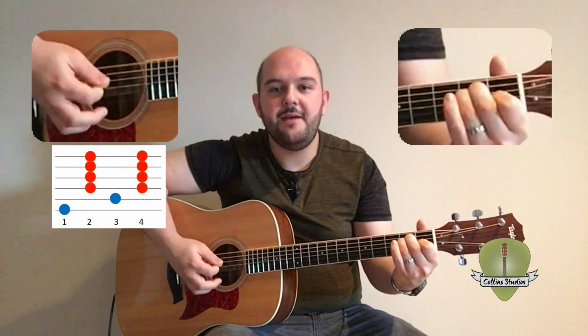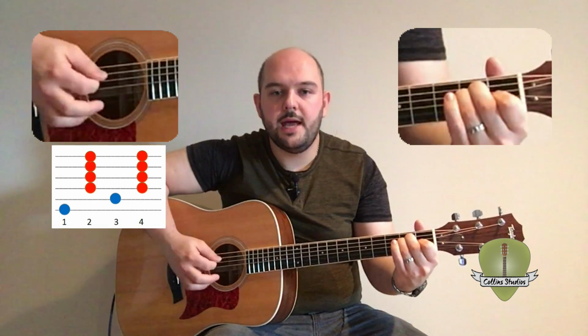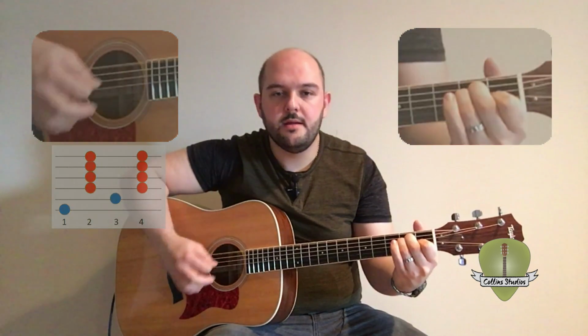Nearly dropped my pick there. So E, A, E, A, E, A. Just like that. Now that would still work on bar chords, still works exactly the same way.